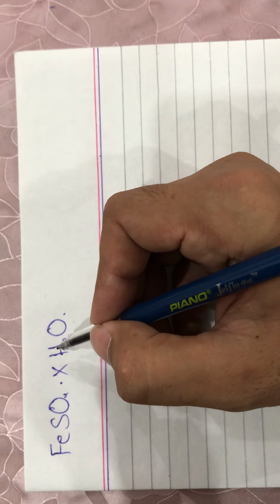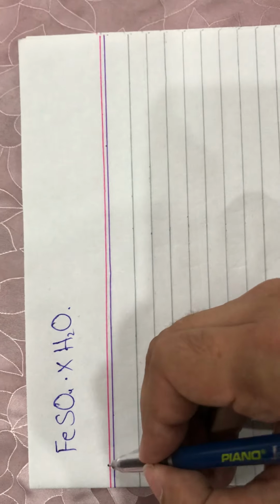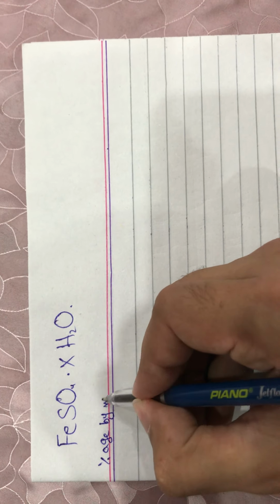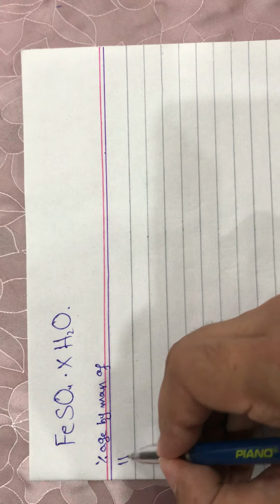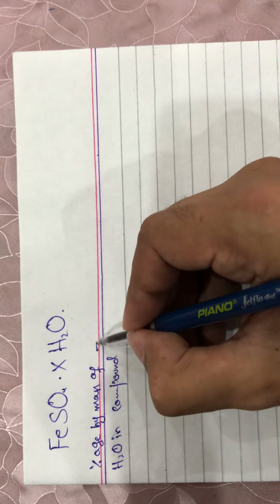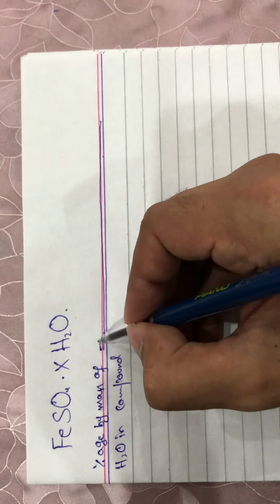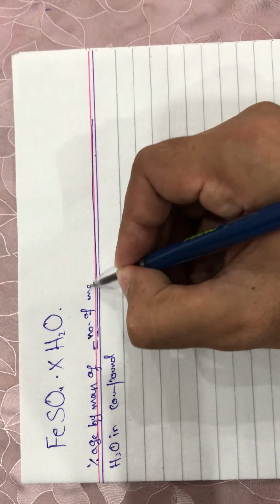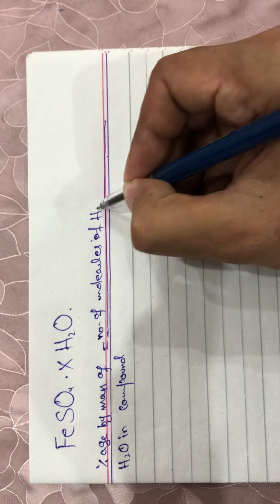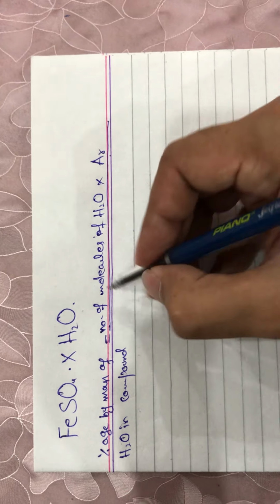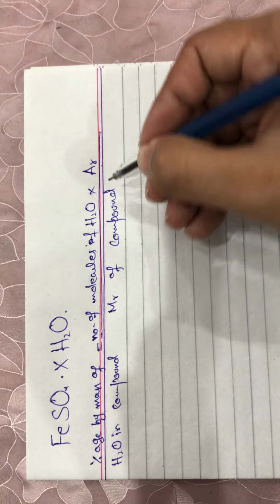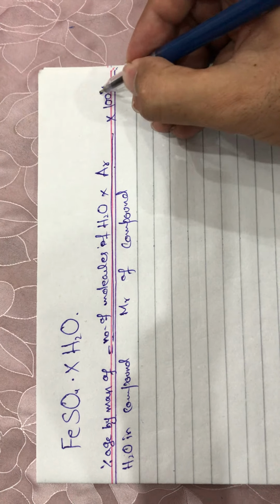So first of all, we have to consider the formula: percentage by mass of water in compound equals number of molecules of water multiplied by its relative molecular mass divided by MR of compound, into 100%.